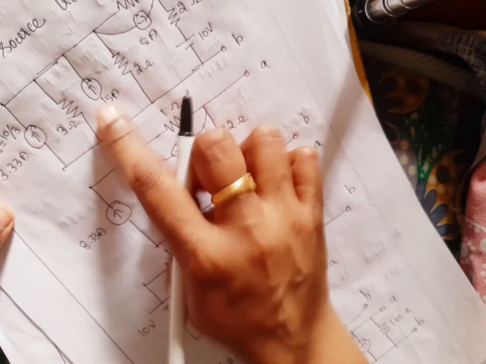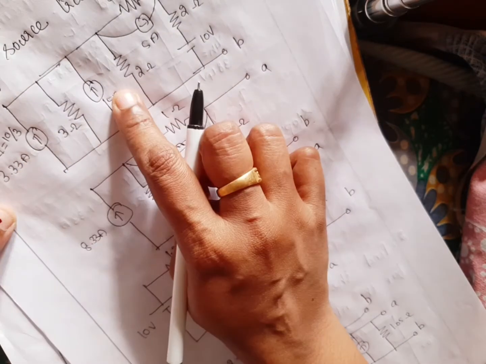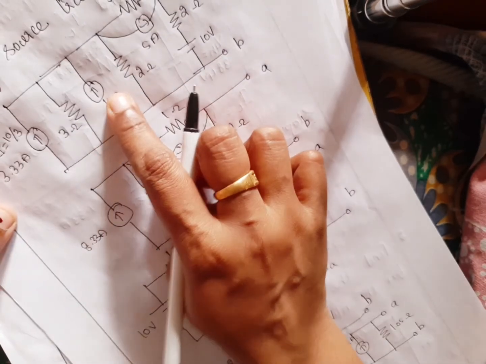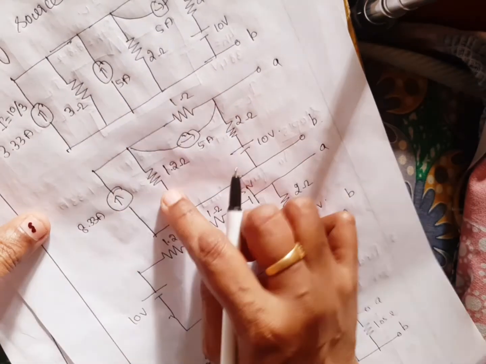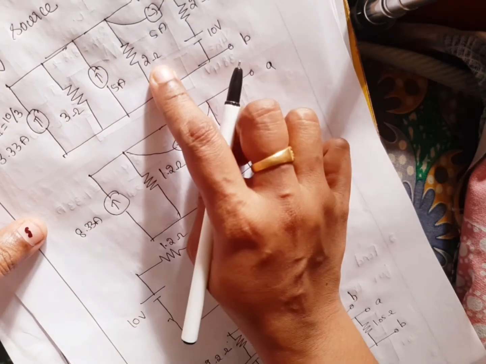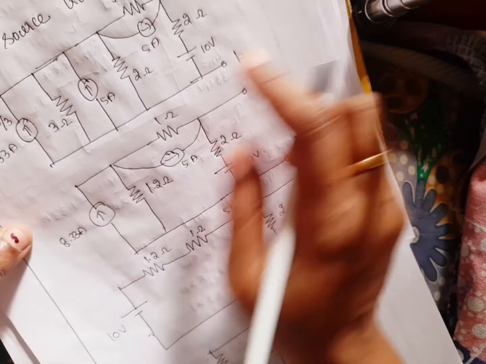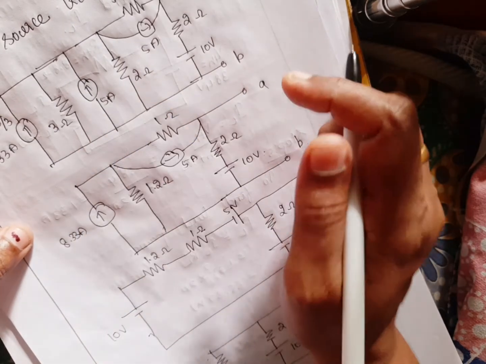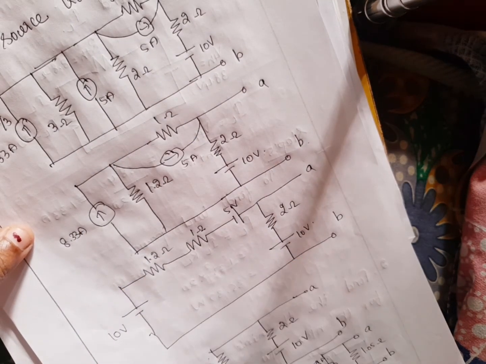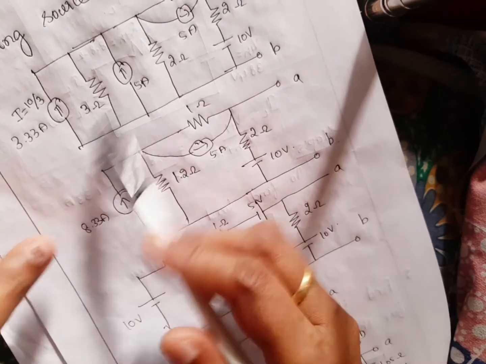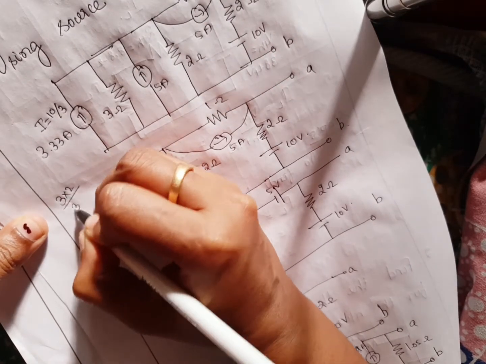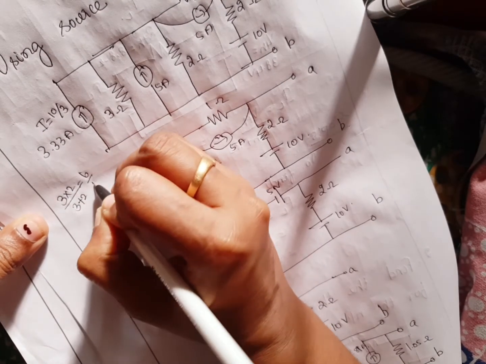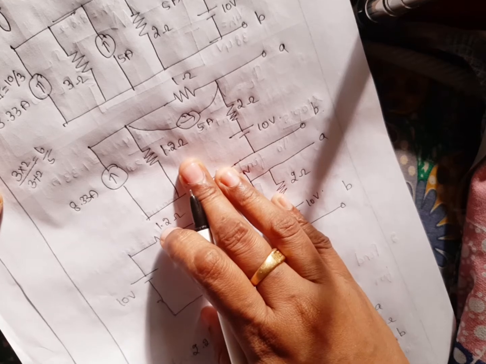Okay, so here see, two current sources are parallel, which means you can add them. So 3.33 plus 5, that is 8.33. These two resistors, 3 and 2, are parallel, so you can simplify using the parallel formula: 3 into 2 divided by 3 plus 2. So what is the value? 6 by 5. Okay, so you get 1.2 ohm.